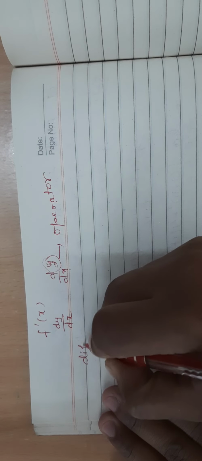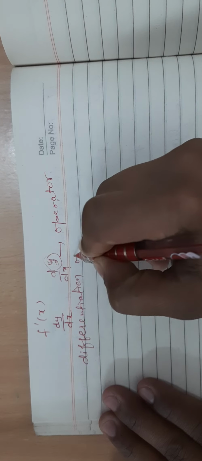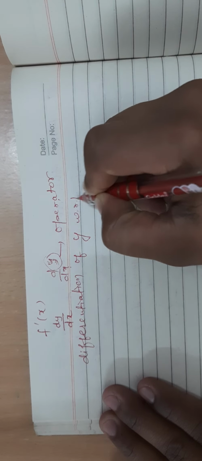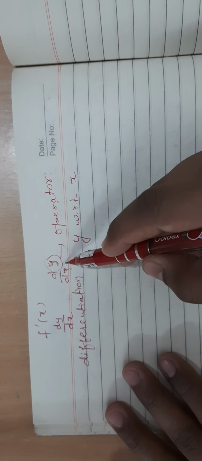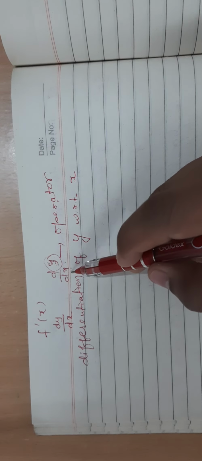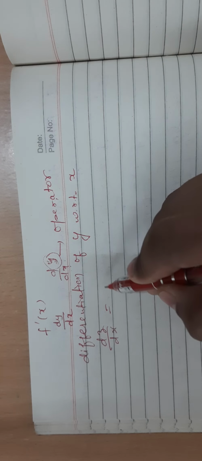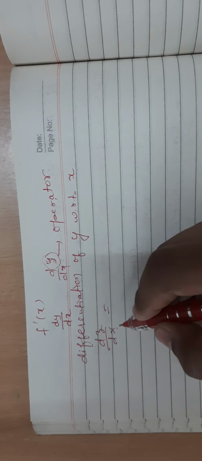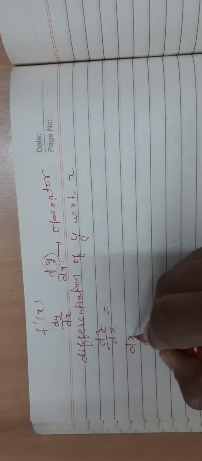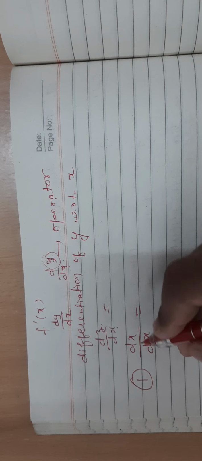This is the way to read. So dy by dx is differentiation of y with respect to x. Suppose if I write dz by dx, it means differentiation of z with respect to x. Okay. And what about dx by dx? If I write dx by dx, it means differentiation of x with respect to x.